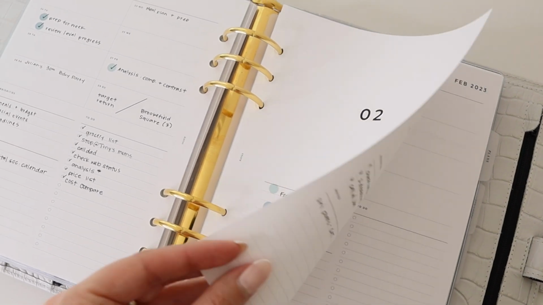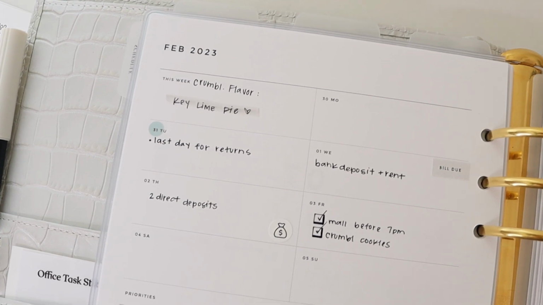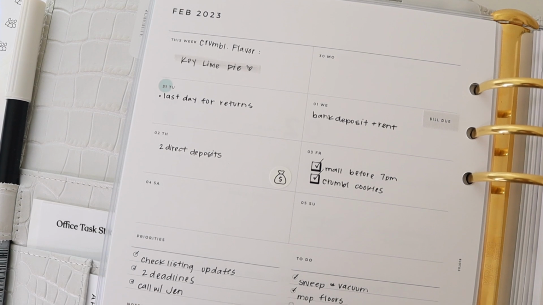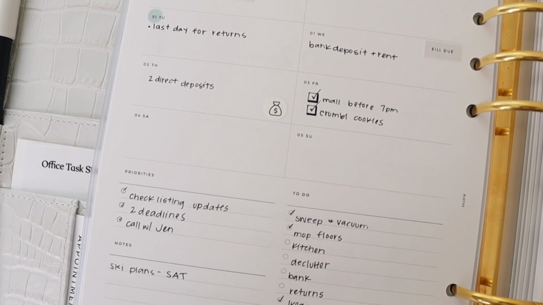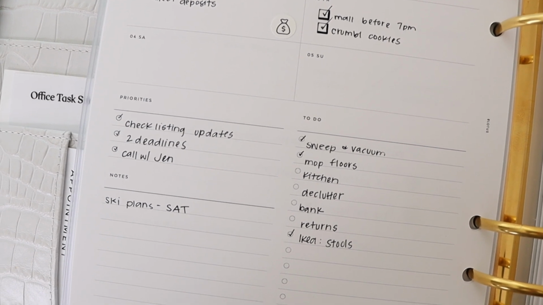Most of my stickers are either from the Planner Spot or Paper Panda, and then I also use highlighters in my Amazon storefront, stickers from Infinite Lotus, and obviously my Infinite Lotus inserts. If I miss anything in the description box, please let me know and I can go ahead and add that for you.